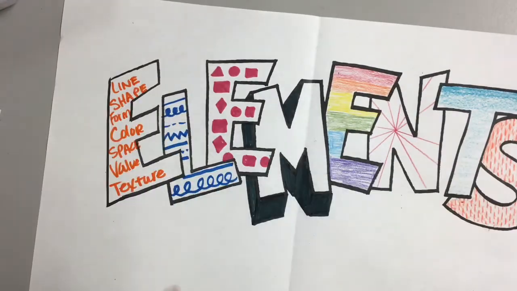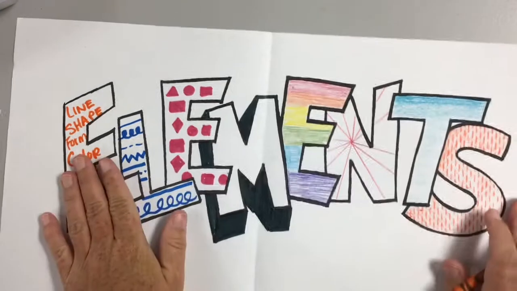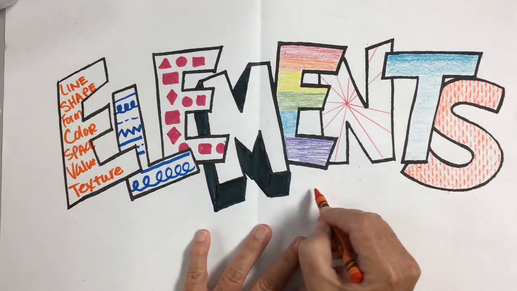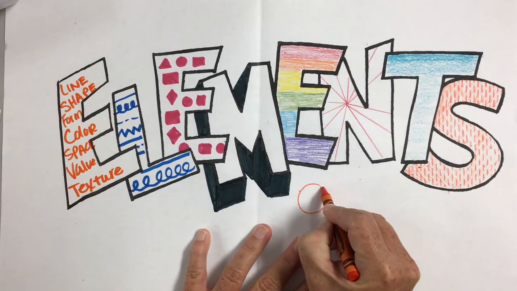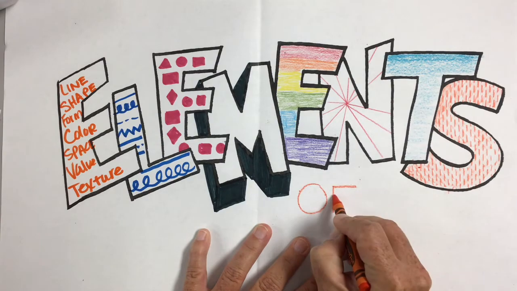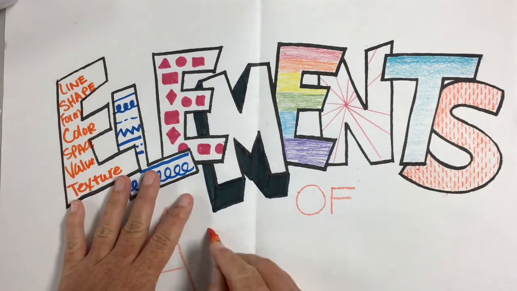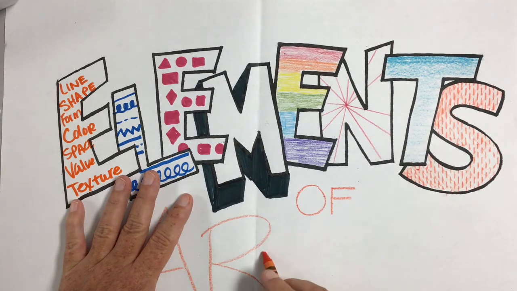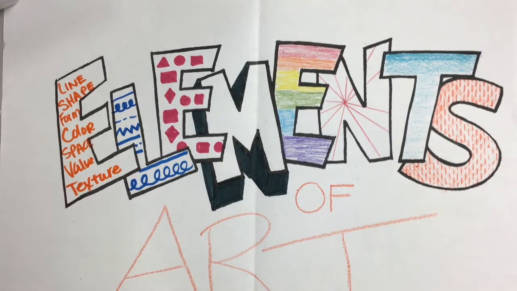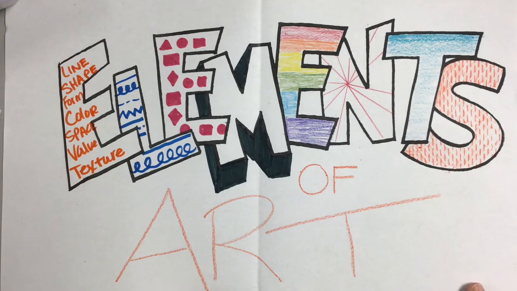And the last thing we're gonna do, because this is for the elements of art, we just have the elements right now, so we need to just finish it up by writing the words of, O-F, art. And this is where you can be creative and do it however you would like. When you are all done, this is yours to take home and hang on your wall so that you'll always remember the elements of art.